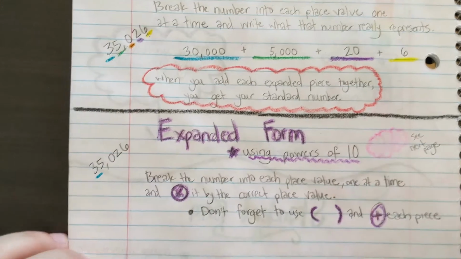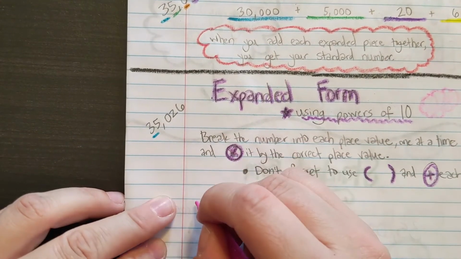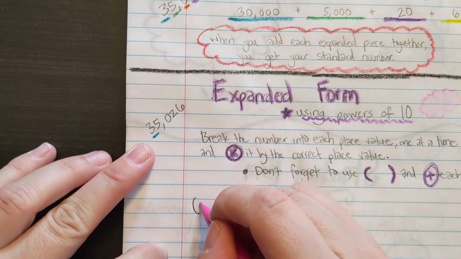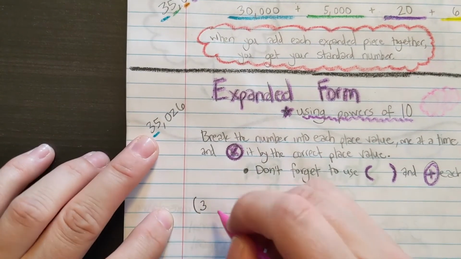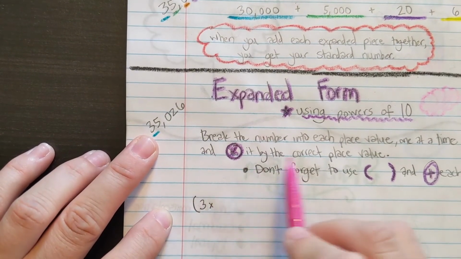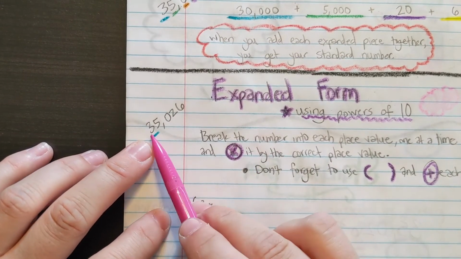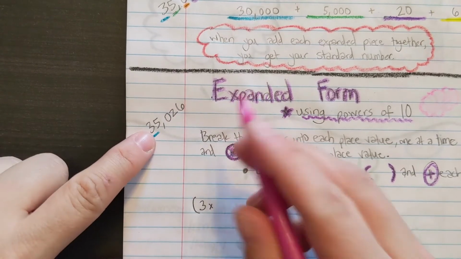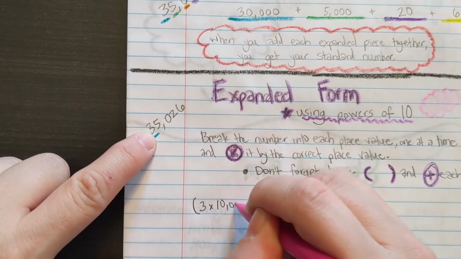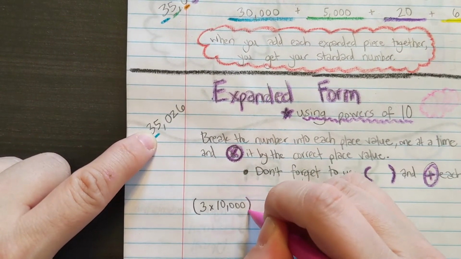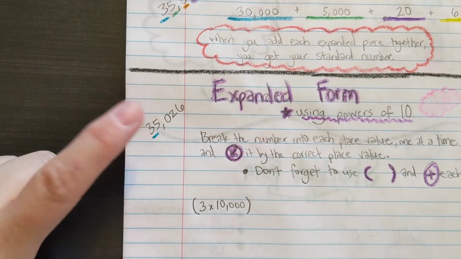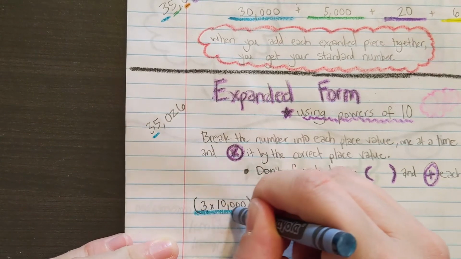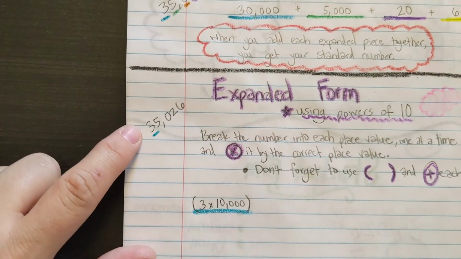So let's pull the 3 out. We're going to begin with parentheses. That's the first step. I put a 3 there because that's what it is. I times it by the place value it's in. What place value is that in? The 10,000s. So I times it by 10,000. I then close the parentheses. And now I have done the blue part. Will you go ahead and underline that in blue? That is how you do the 3.